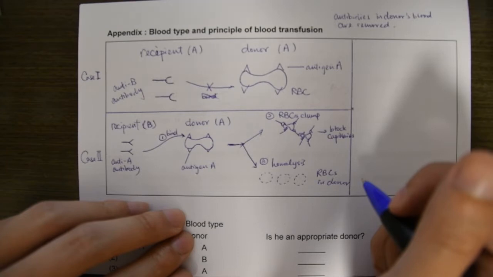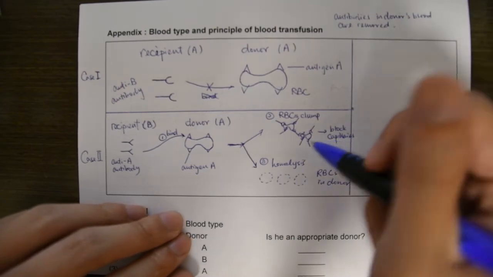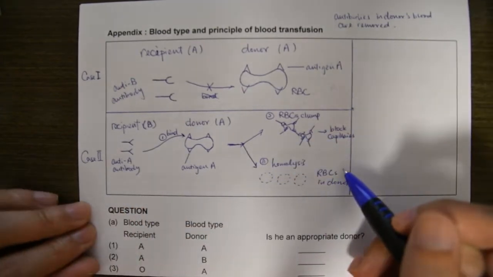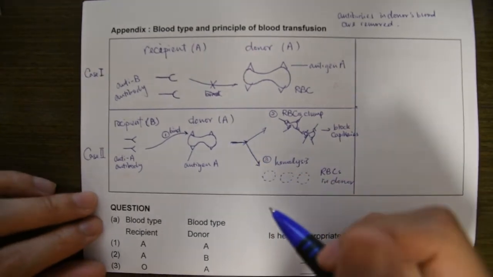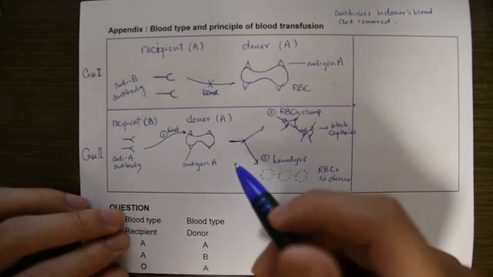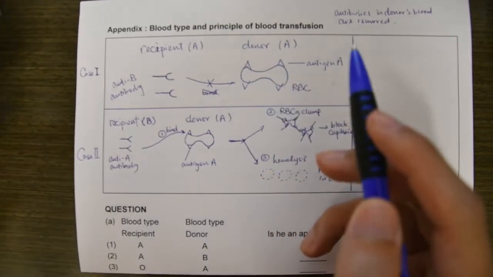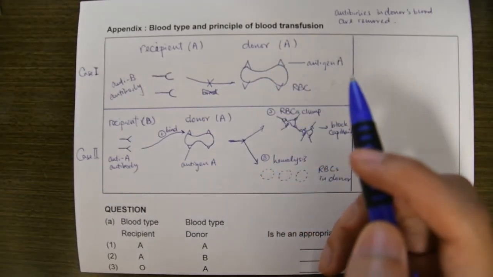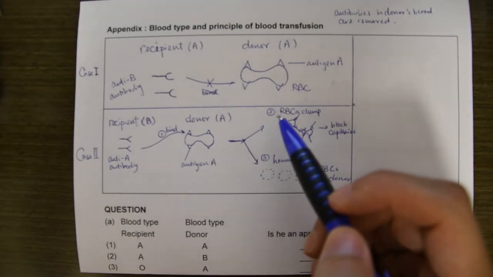So, in this case, blood transfusion between blood group A and B is not safe. So there is one question then. Now obviously if the blood group is the same, the blood transfusion is safe. Does it mean that blood transfusion can only occur between blood groups of the same blood type?